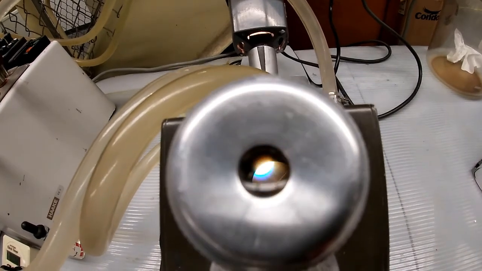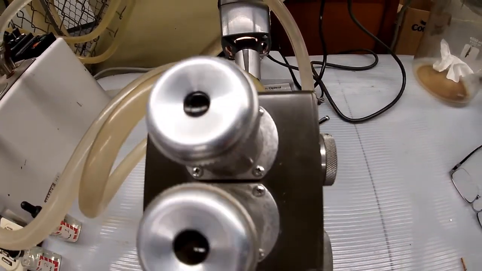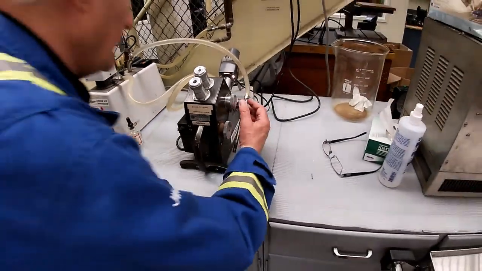I see some blue and red. Hmm? I see some blue and red, but no black line. Okay, the black line is right between the two of them. Okay.